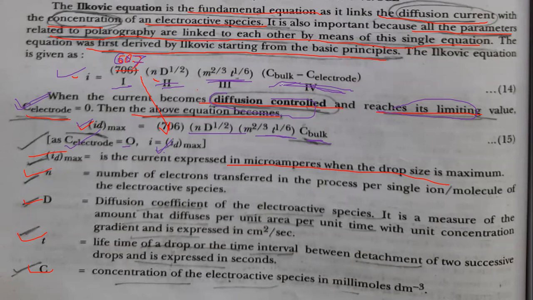Now what is C electrode? It is the concentration at the electrode surface, that is, of the electroactive species. And this is the concentration in the bulk solution, of the electroactive species.